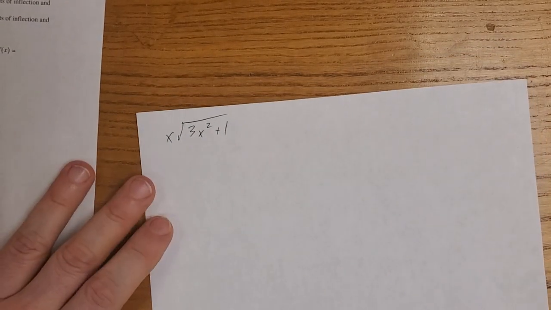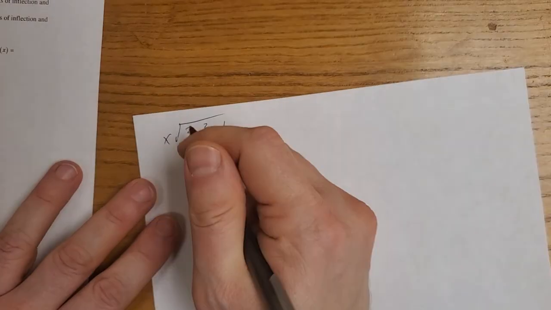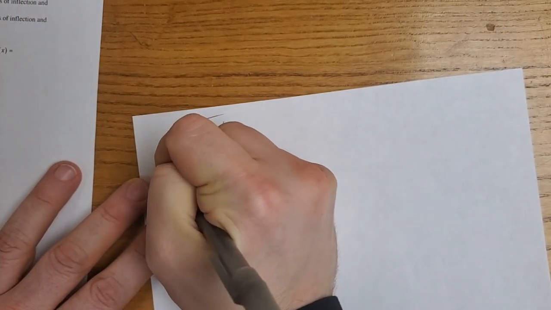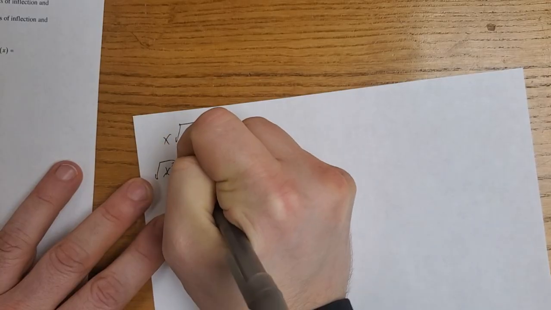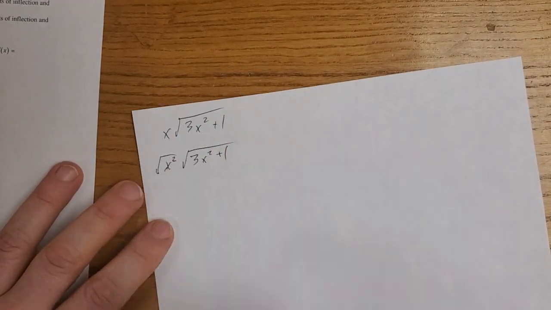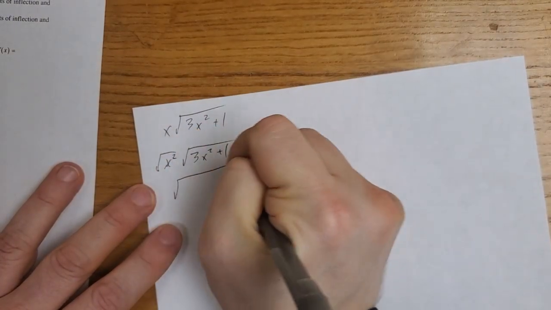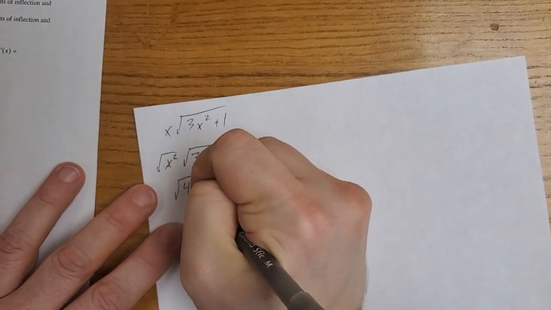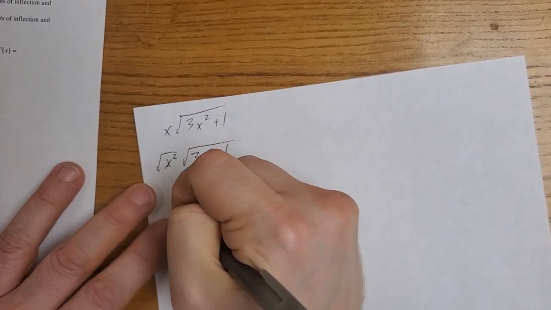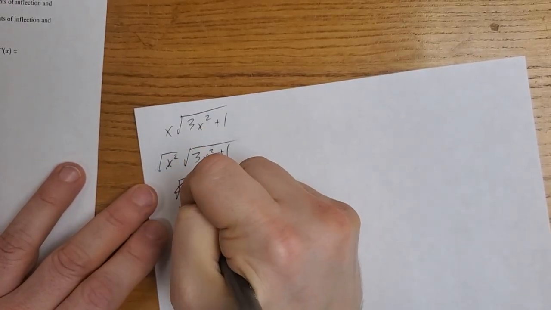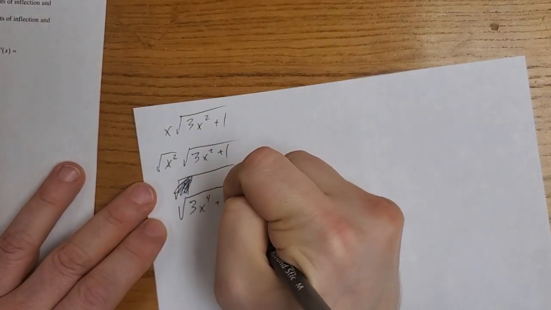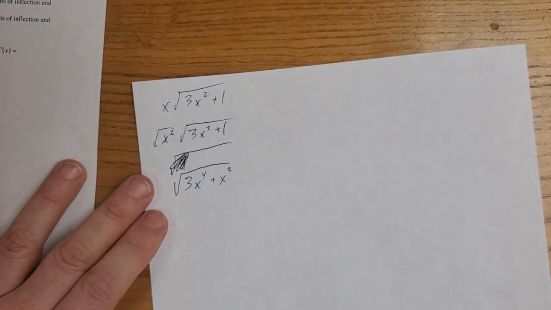But I think it's easier to just take that x by itself, which is the same as the square root of x squared. And having done that, you can multiply that through and just turn it into the square root of 3x to the fourth plus x squared.